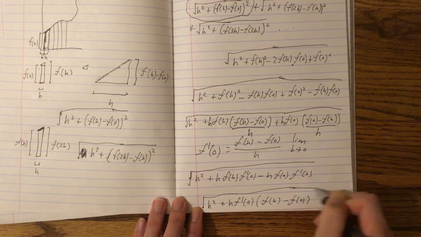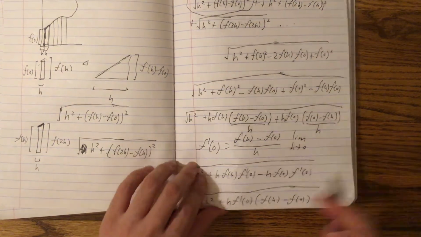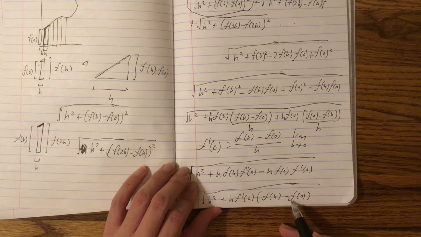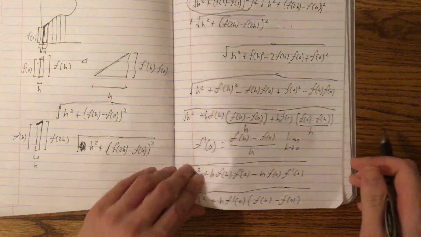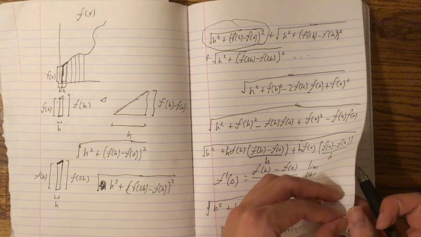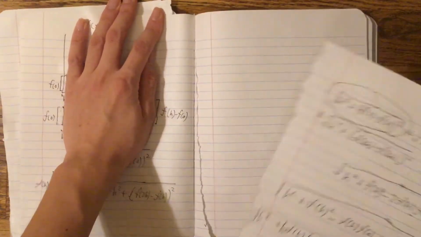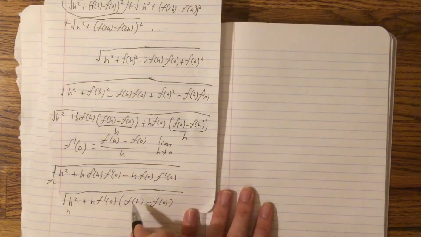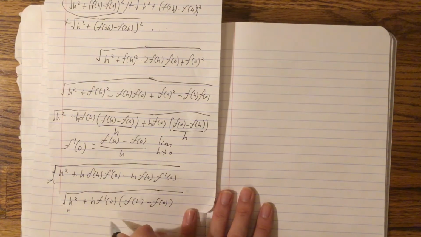I'm going to do something very similar. Remember, this thing looks like that. All I need to do is multiply an h on the bottom and an h on top, right? So I'm going to multiply an h on the top and an h on the bottom.